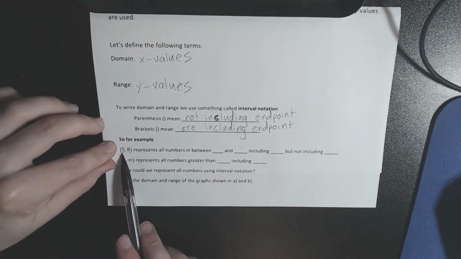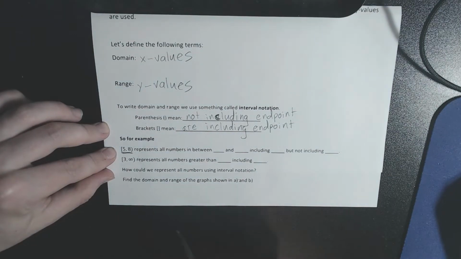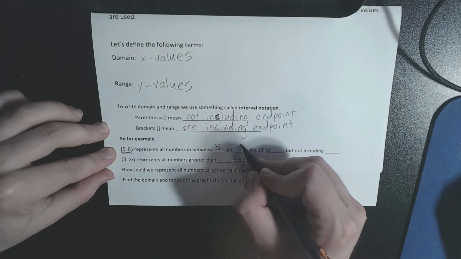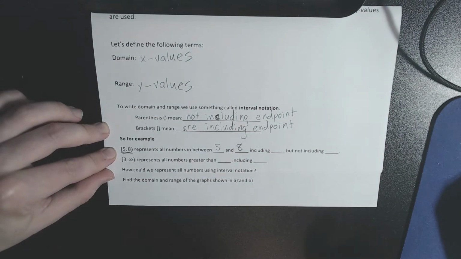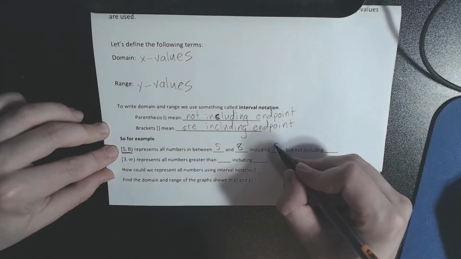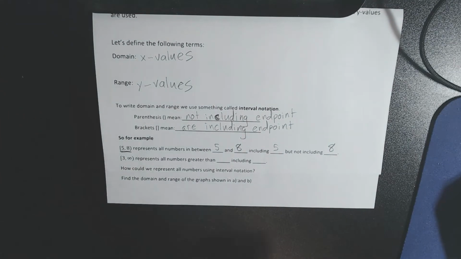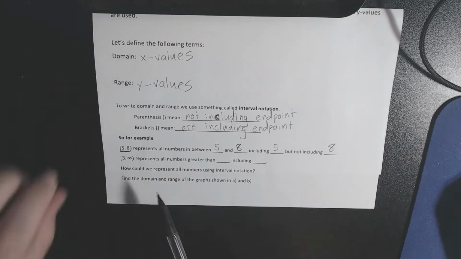But basically, when you look at this 5, 8, the bracket is on 5, the parenthesis is on 8. This means all the numbers in between 5 and 8, like 6 and 7 and 6.5 and 7.2, anything that's in between 5 and 8. We are going to include 5, but we're not going to include 8 because that one has the parenthesis on it, okay? And again, we use this to represent our domain and range. I'll show you an example of that shortly, okay?